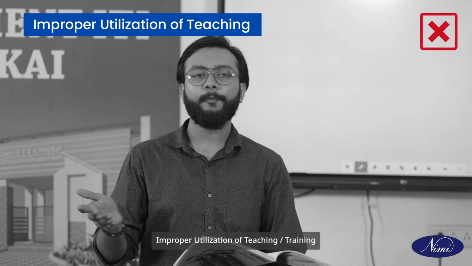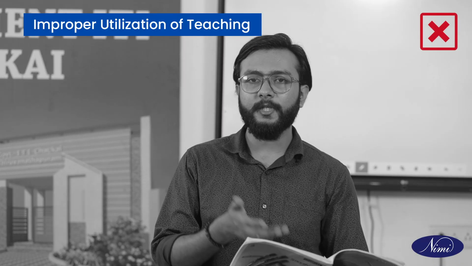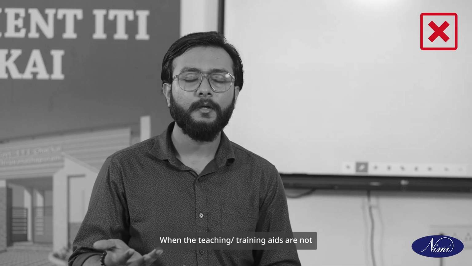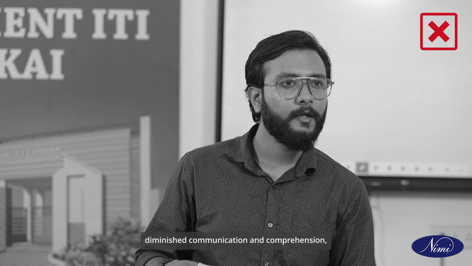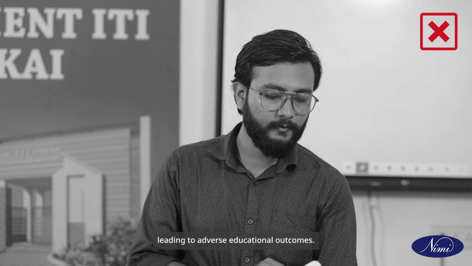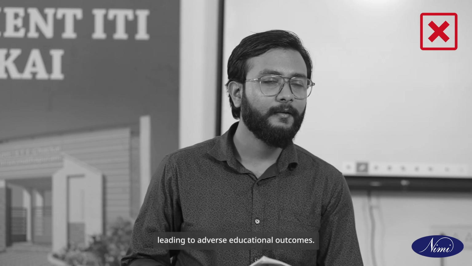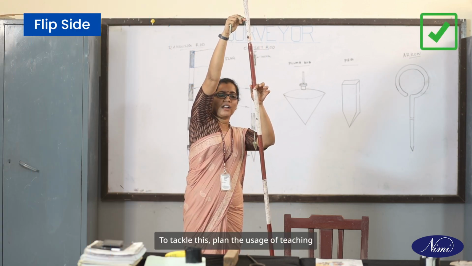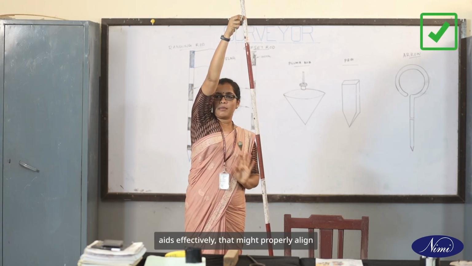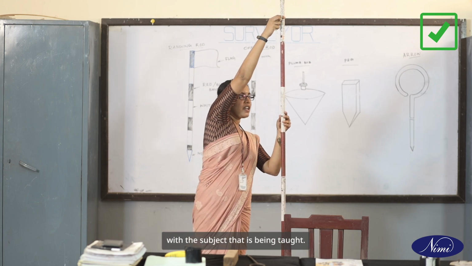Improper utilization of teaching or training aids. When the teaching or training aids are not effectively used, this can result in diminished communication and comprehension, leading to adverse educational outcomes. To tackle this, plan the usage of teaching aids effectively so that they properly align with the subject that is being taught.